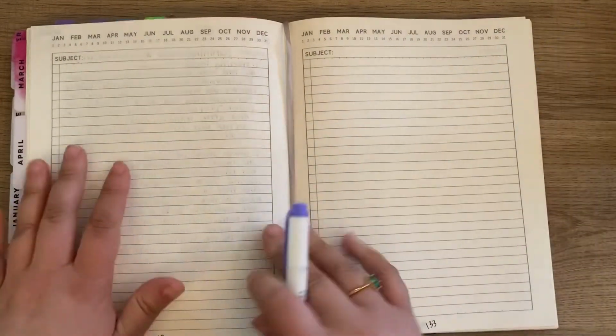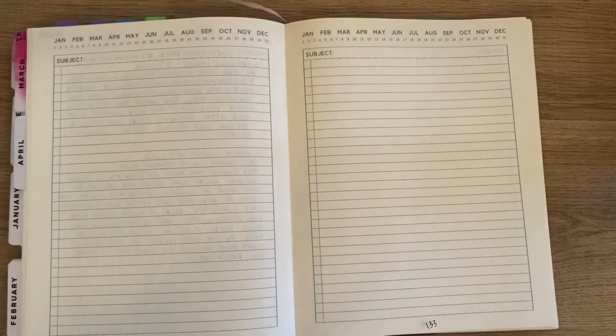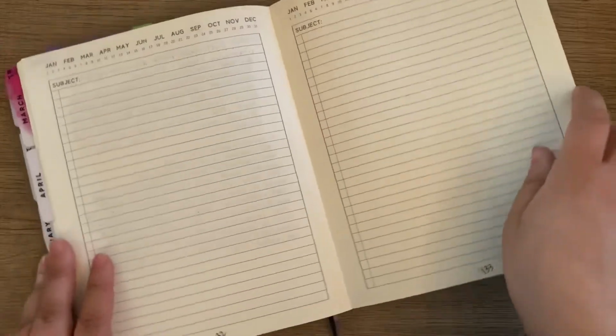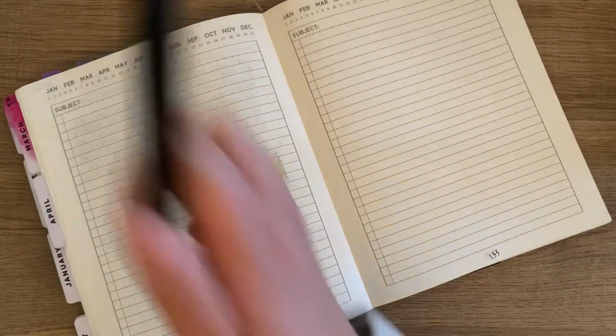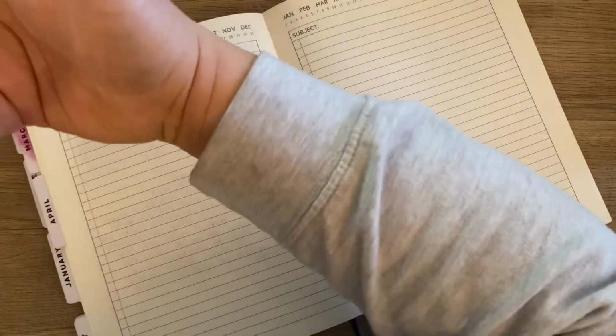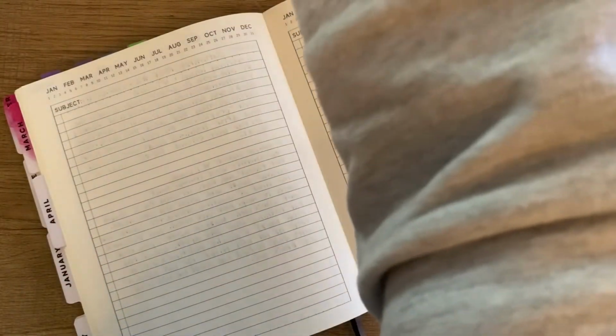So I'm just gonna kind of show you how I set it up before I fill out the information, I guess. Really, it's just the summary part that I can't show you guys. So, yeah, let's see.